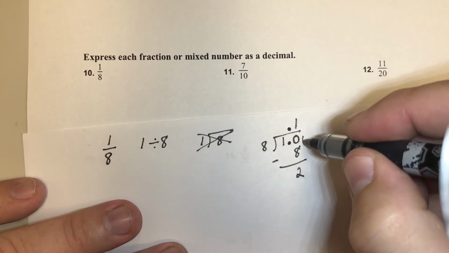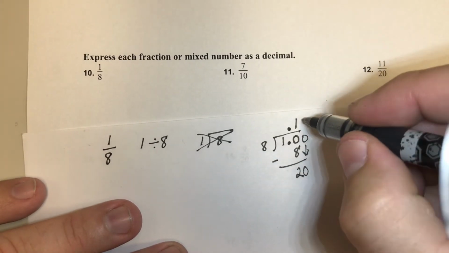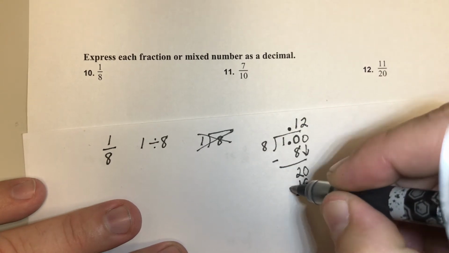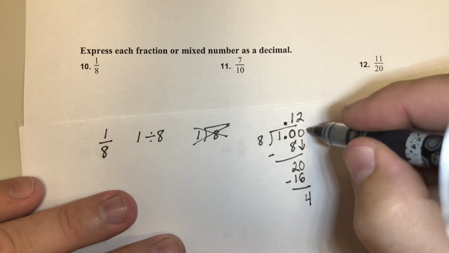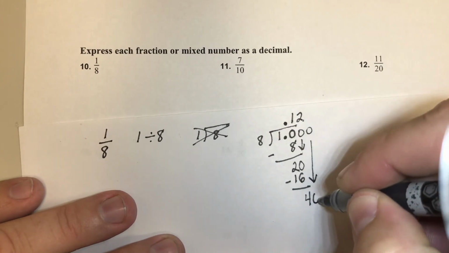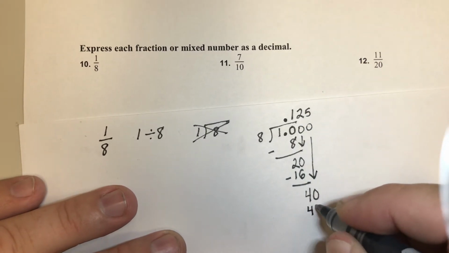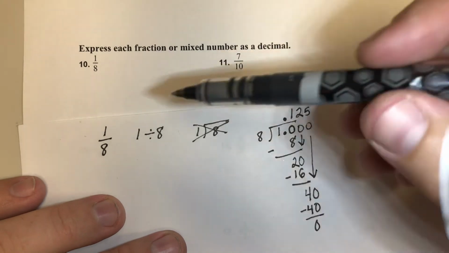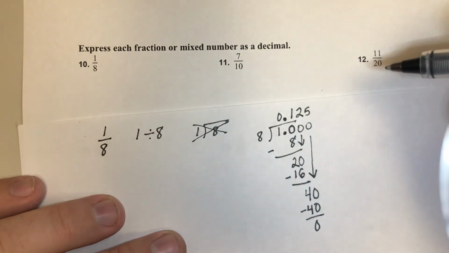8 doesn't go into 2, so I'm going to bring down another 0. 8 goes into 20 twice. 2 times 8 is 16. 20 minus 16 is 4. 8 doesn't go into 4, so I can bring down another 0. 8 goes into 40 exactly 5 times. 8 times 5 is 40, no remainder. So the decimal of 1/8 is 0.125.